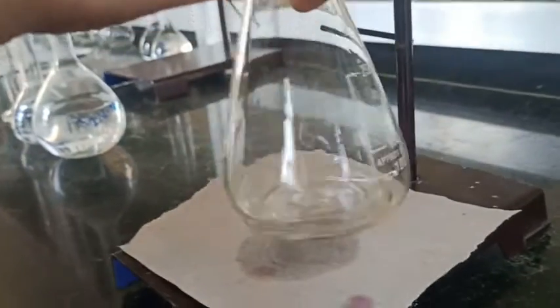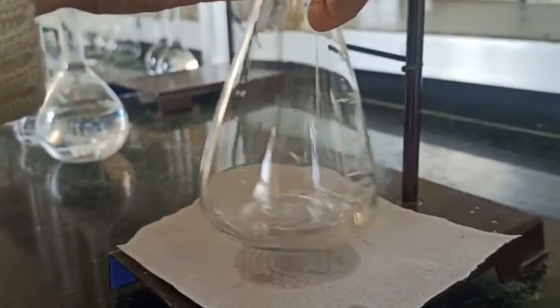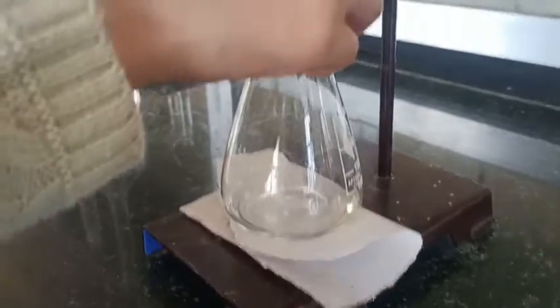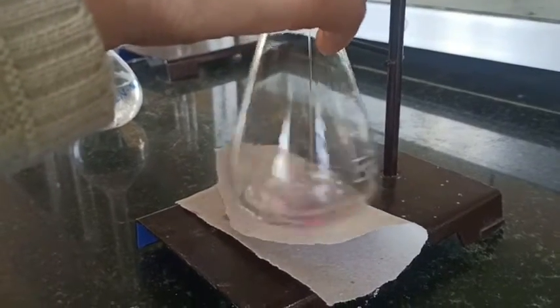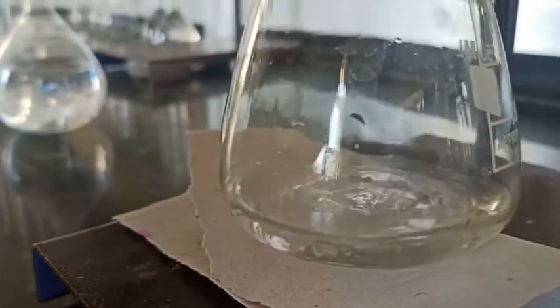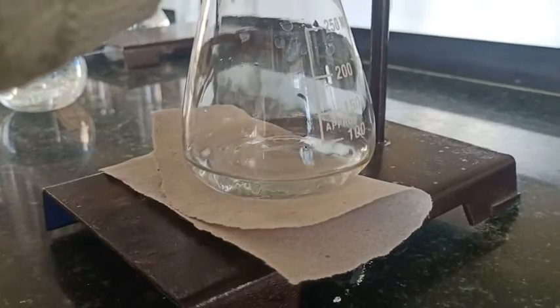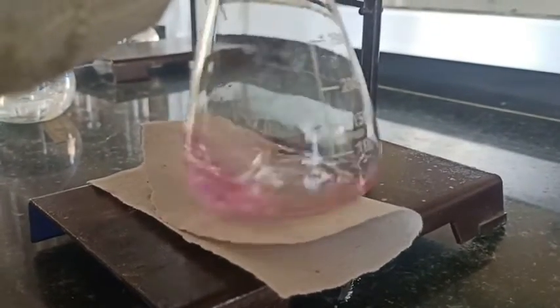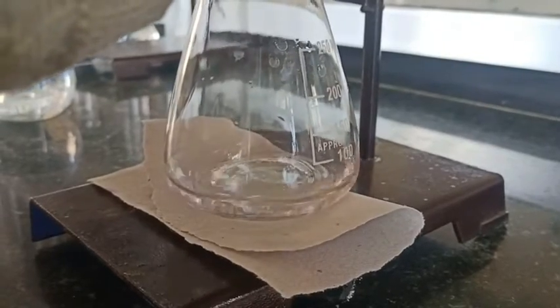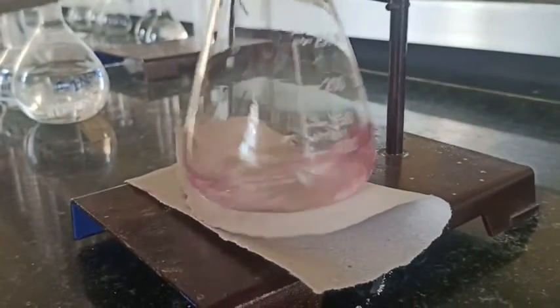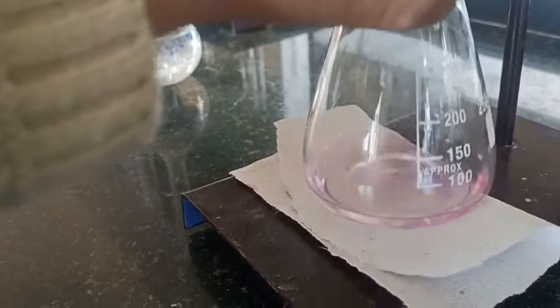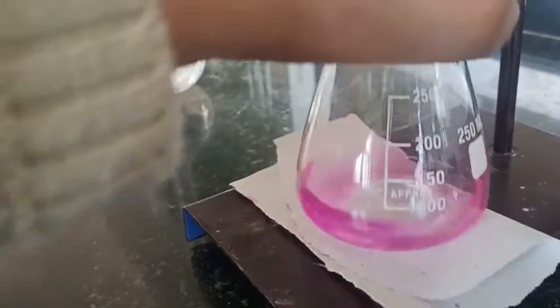Though we have prepared 0.1 normal NaOH solution, due to hygroscopic nature and impurities added to that, the concentration changes. The color change of phenolphthalein is from colorless to pink. In acidic medium, that is in oxalic acid, it is colorless, and while we are adding the NaOH solution, we will get the pink color at the end point. So here you can see the end point is about to reach. Here is the end point.